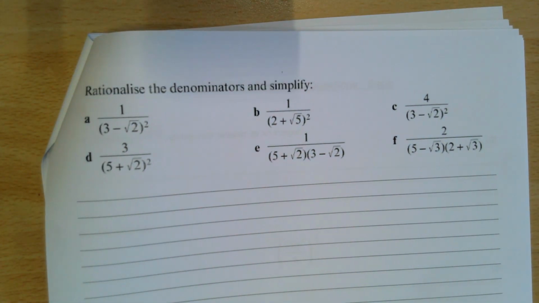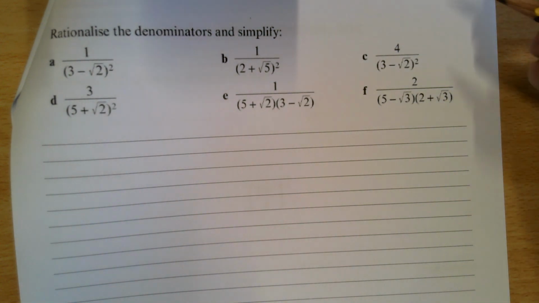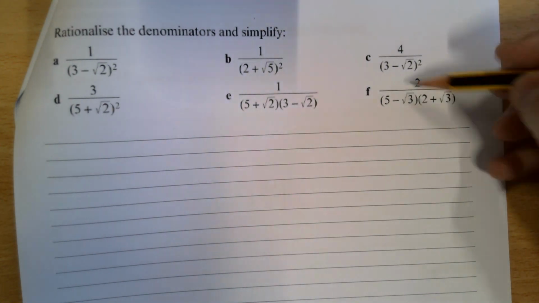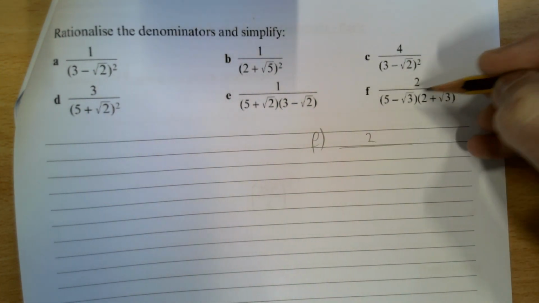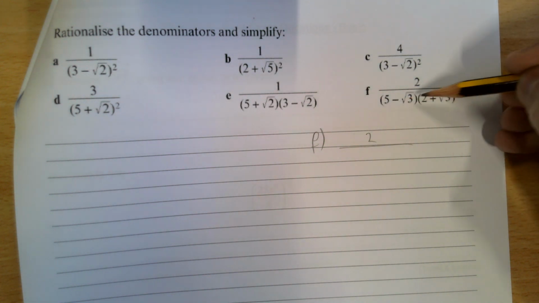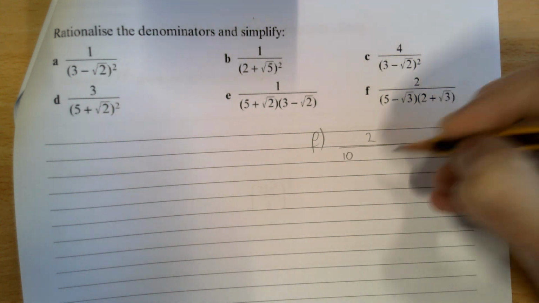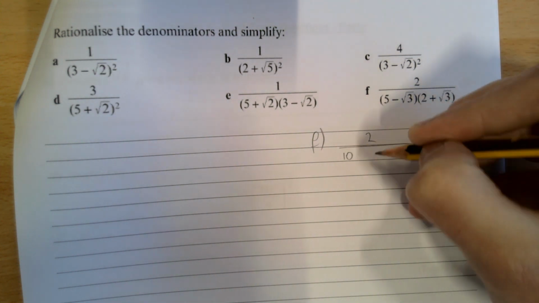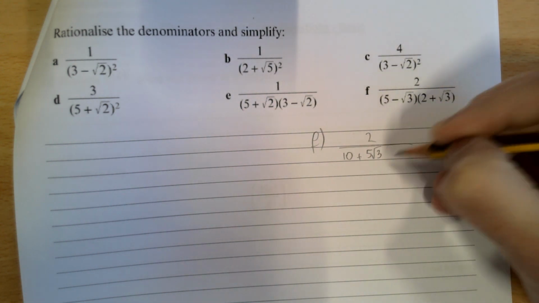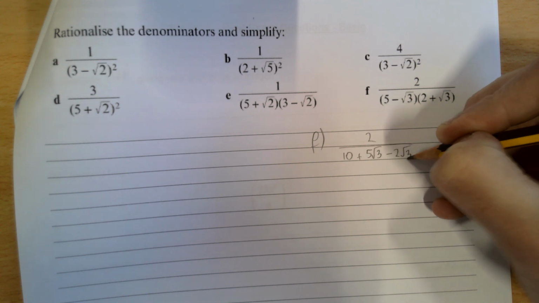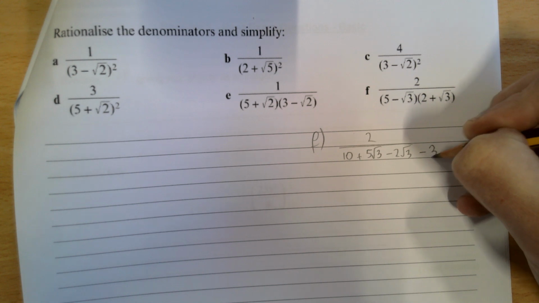Rationalising the denominators, you can check on the calculator. This one seems interesting, so I'm going to try that one. 2 on the top, leave it, and then expand the brackets. 5 times 2. 5 times root 3 is 5 root 3. Minus root 3 times 2, so minus 2 root 3. And then minus root 3 times positive root 3 is minus 3.